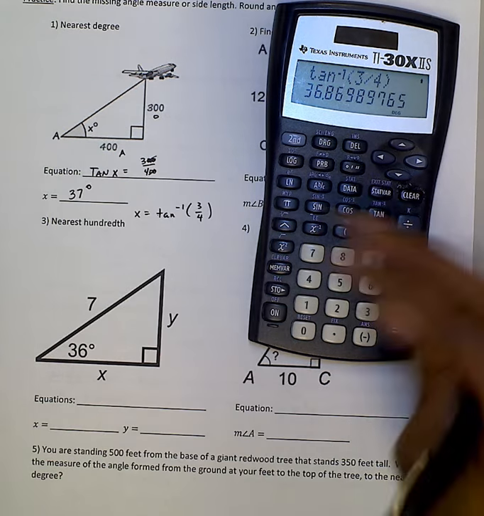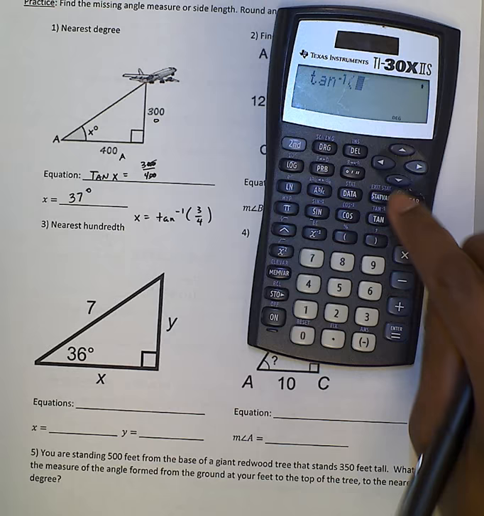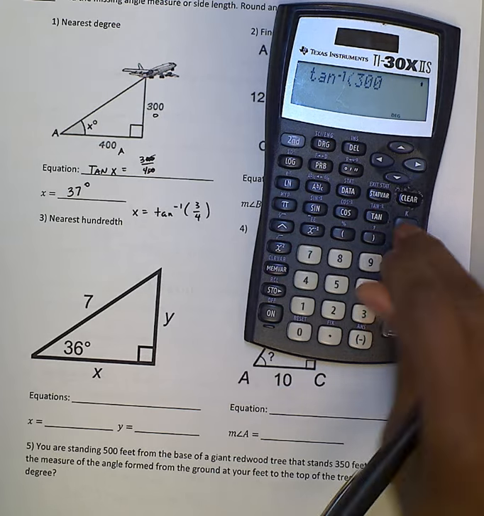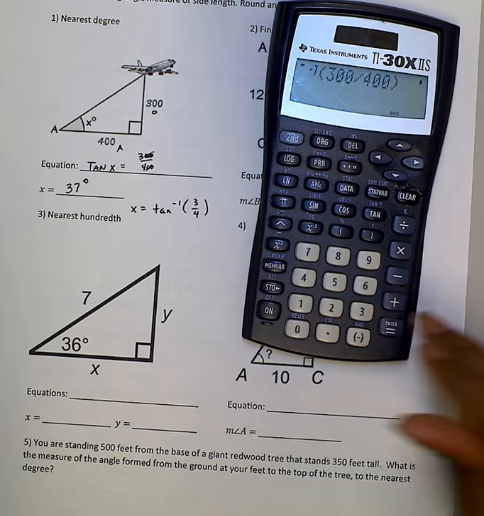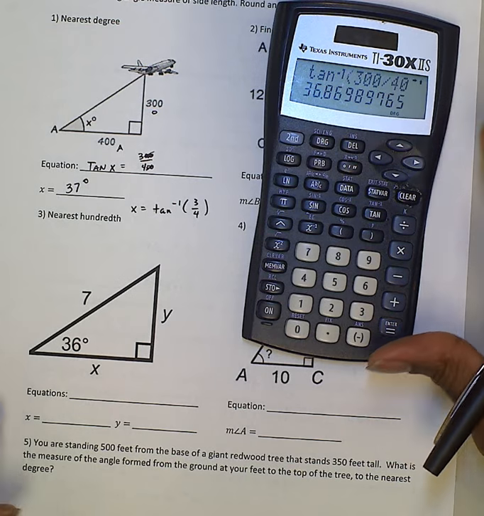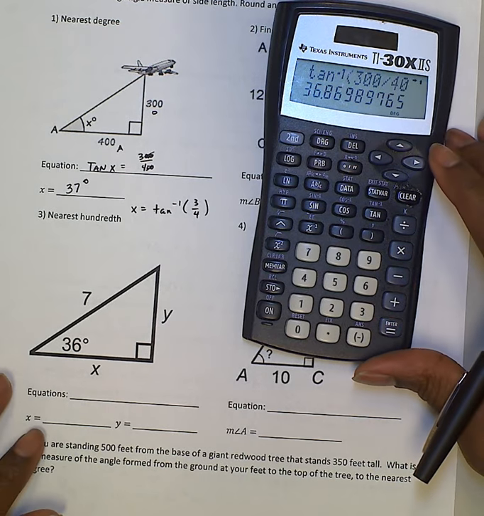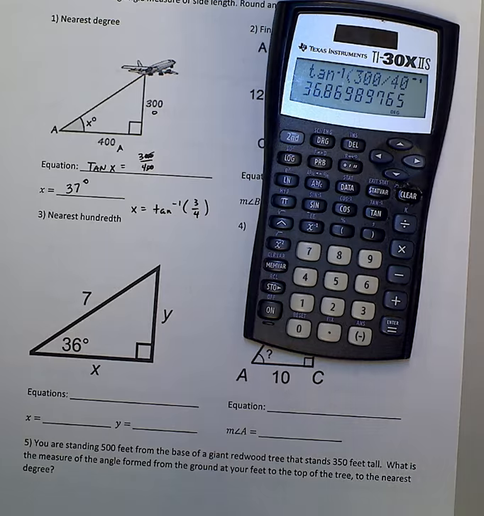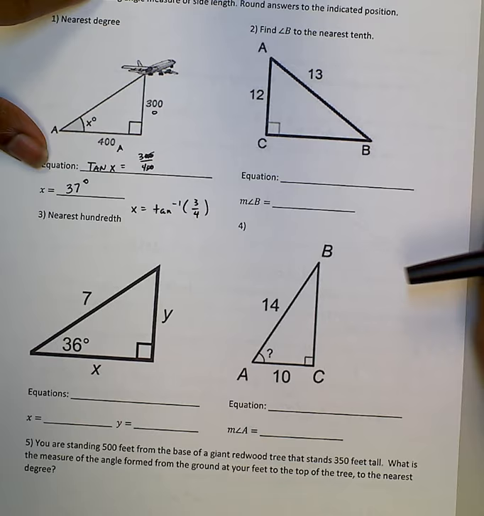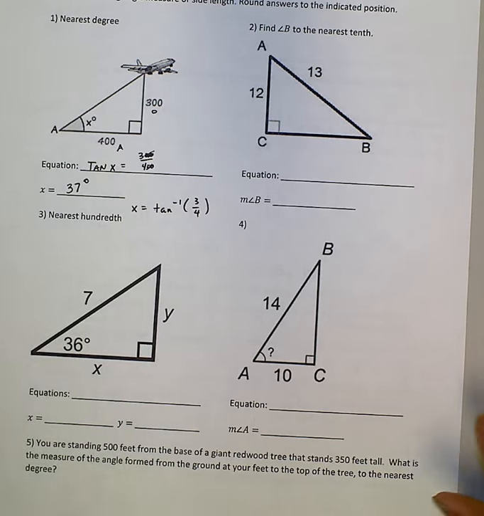And just to ease your mind, the inverse tangent of 3 over 4 is the same as the inverse tangent of 300 over 400. Okay? So that doesn't change anything. It just makes less things for you to type. And that's why simplifying those ratios helps you as well, or can.